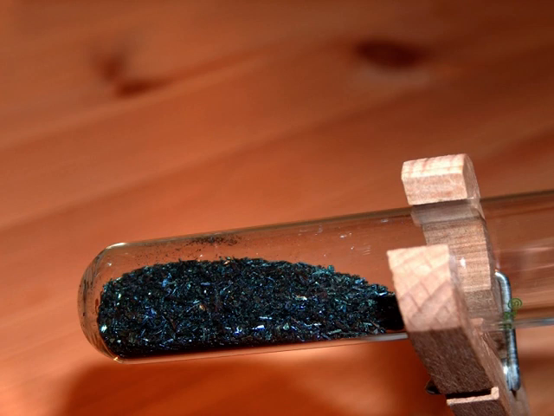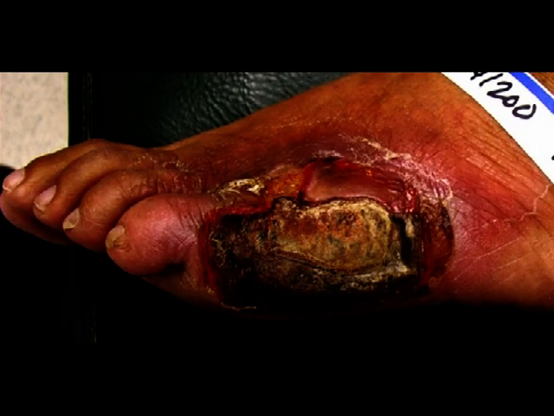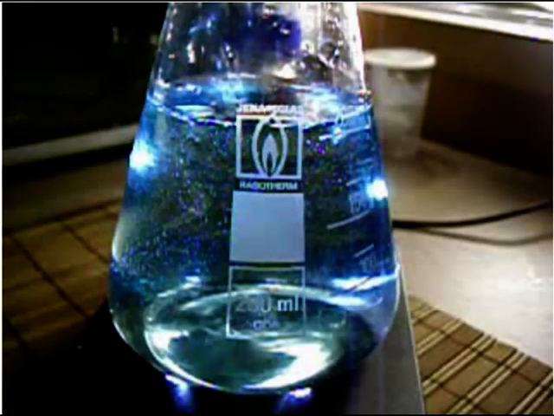Potassium permanganate is more dangerous. You should keep it away from strong acids and things that can burn. It is still used in medicine to kill bacteria in nasty ulcers like this one. There are some interesting reactions under strict supervision with proper safety gear.